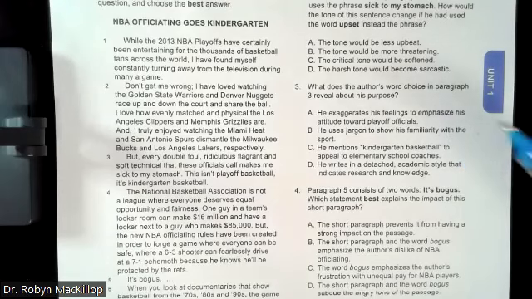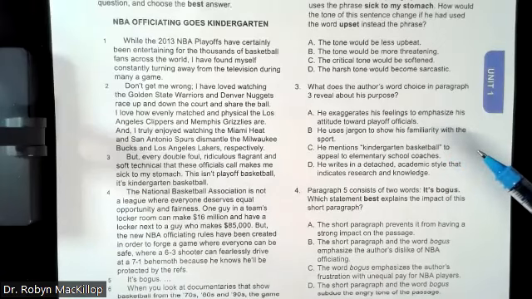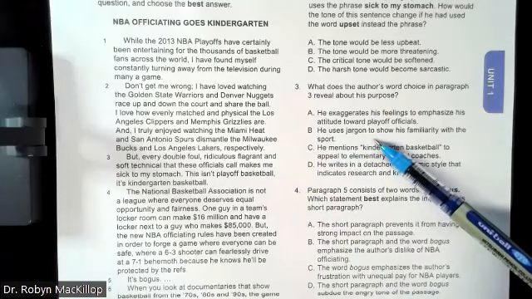All right, let's do number 3. What does the author's word choice in paragraph 3 reveal about his purpose? Does he exaggerate his feelings to emphasize his attitude toward playoff officials? Does he use jargon?